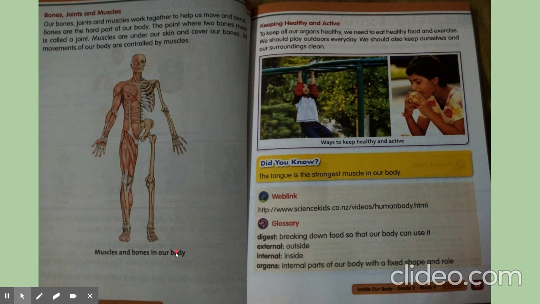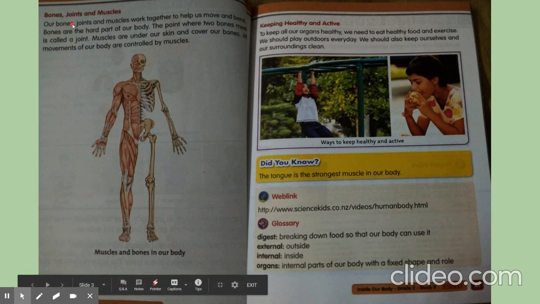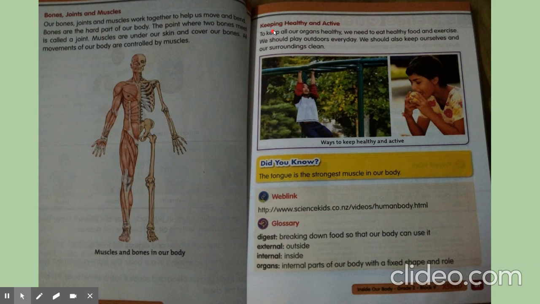So we learned about internal parts of the body, their functions, and we learned about bones, joints, and muscles. Now we will learn how to keep ourselves healthy and active. Nowadays, due to the pandemic situation, the schools are not there. All children are stuck to the TV and they sit near the TV and all the time they're playing or watching the TV. Are you getting any exercise with that, children?